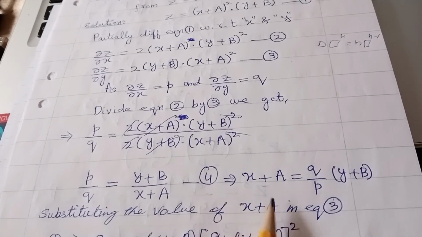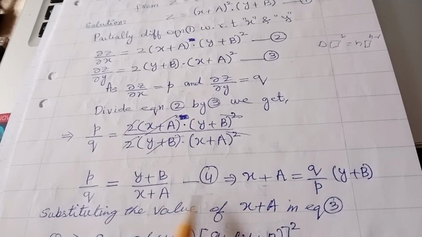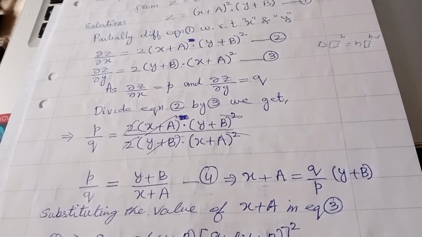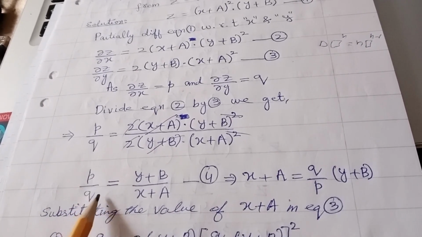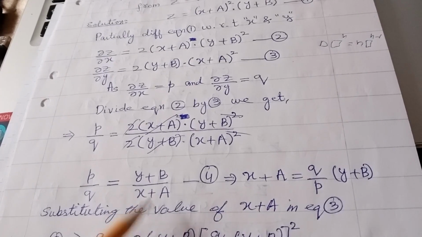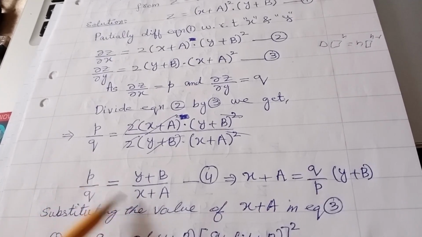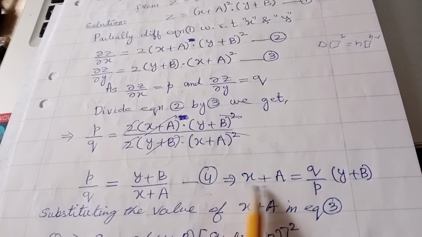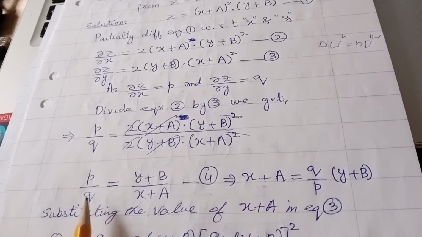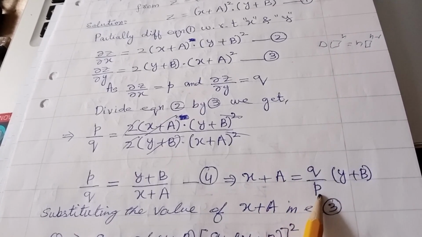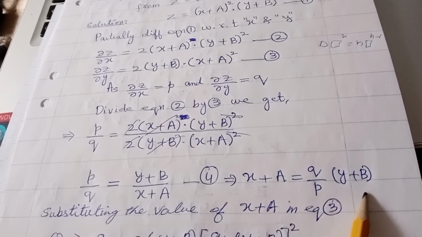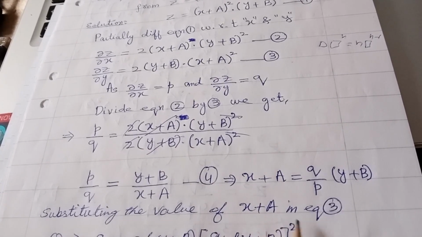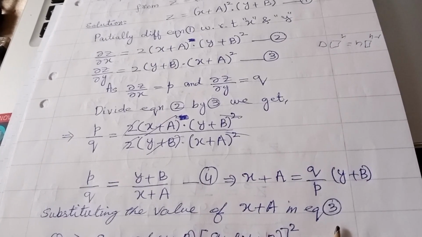From this equation, by the cross multiplication, we can shift x plus a from the right to the left hand side, and P upon Q to the right hand side. So by the cross multiplication, we can shift these two terms, and x plus a will be transferred here. That would be at the left hand side, x plus a is equal to, and this P upon Q will be the reciprocal, Q upon P, into the multiplication of y plus b. So here we have got the value of x plus a, and we will substitute this value of x plus a in equation number 3.